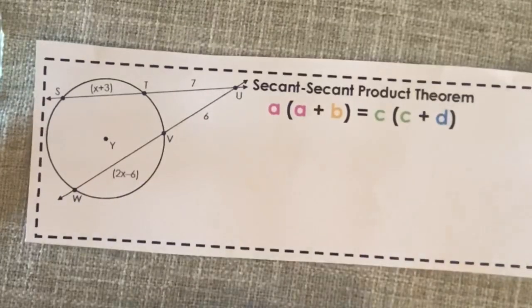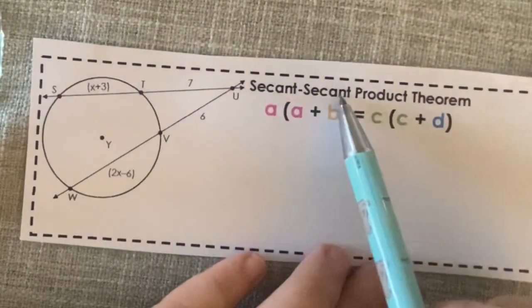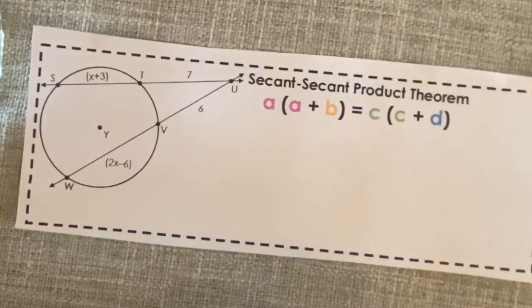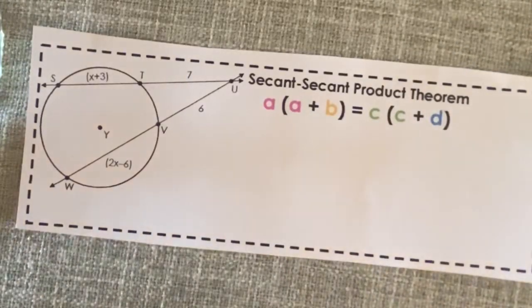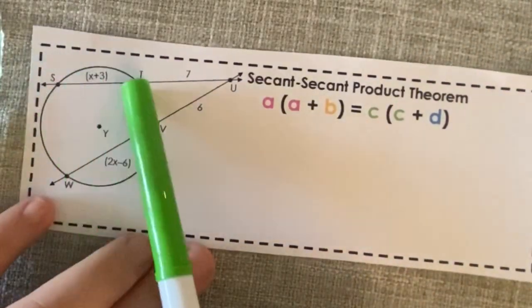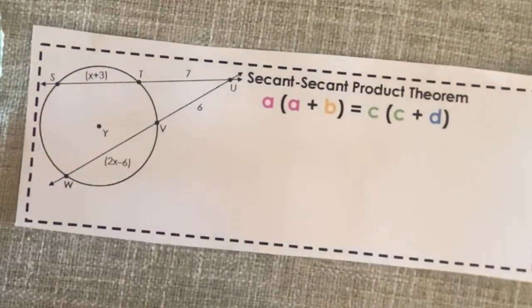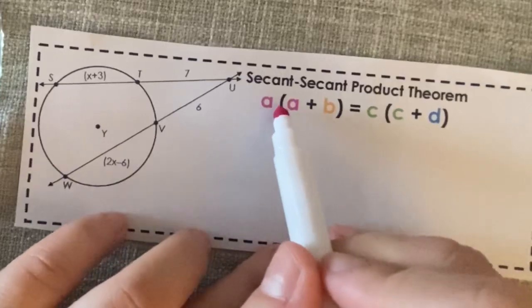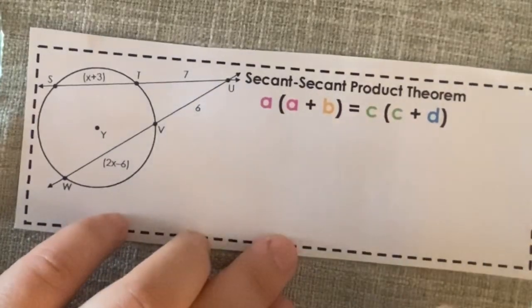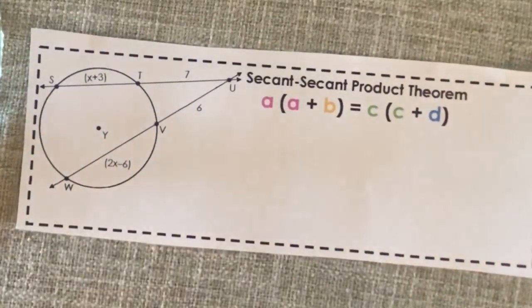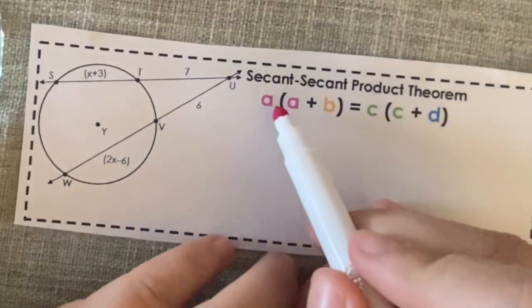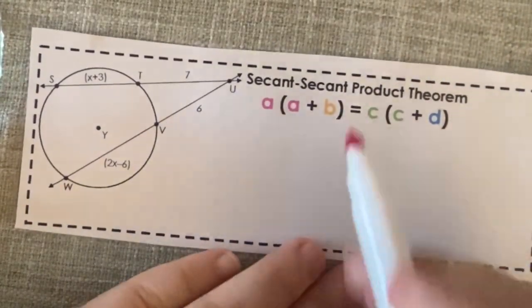In our next example, we're going to talk about the secant-secant product theorem. That's where we have two intersecting secants. Those are the segments that are going to touch the circumference twice and extend out those lines. So here, just like in the chord product theorem, we're going to choose our A and our B. There is a specific place that A needs to be, though.